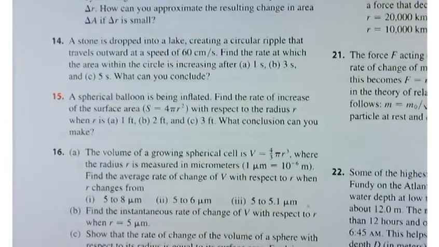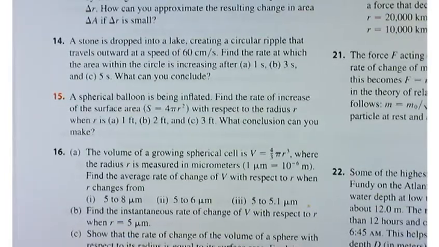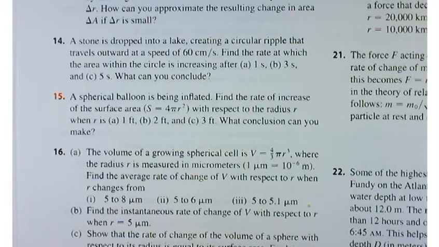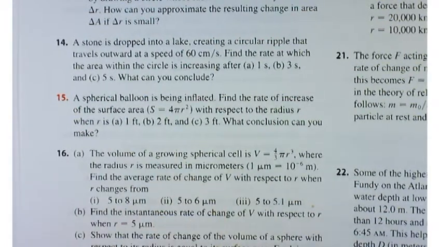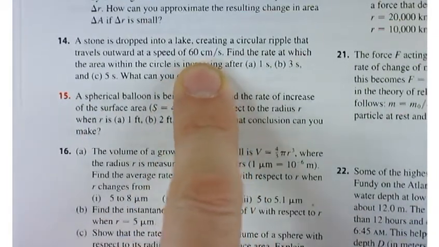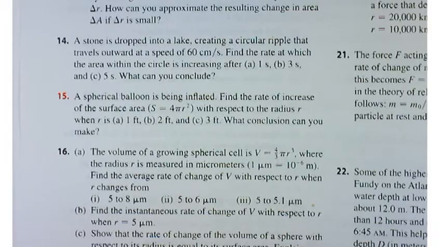There's a cool thing, a little connection I can build for you here between a couple of formulas that you've memorized for years. As a stone is dropped into a lake, creating a circular ripple that travels outward at a speed of 60 centimeters per second. Let's just stop here. What I'm going to need as part of this problem is a formula for the area of a circle. So this is problem 14, but we're going to do a little bit of a side here.